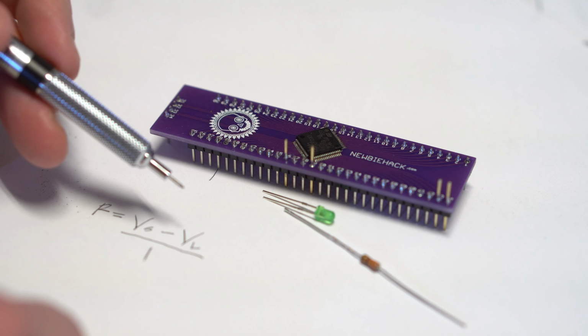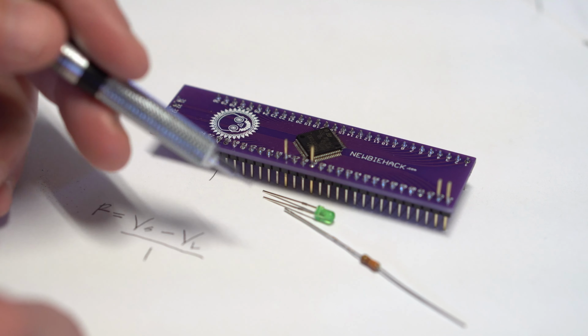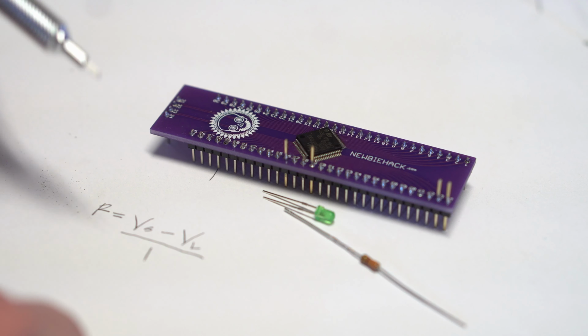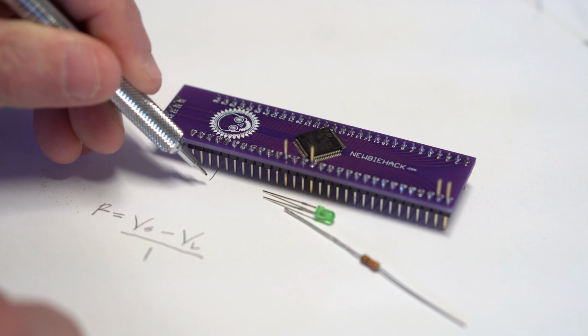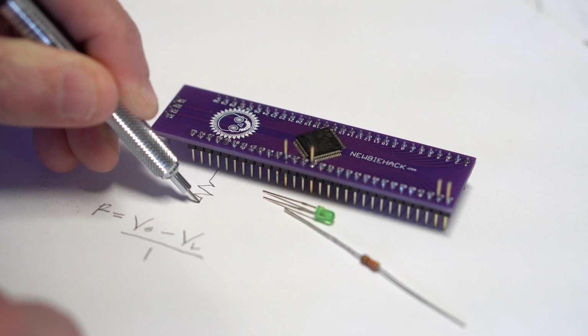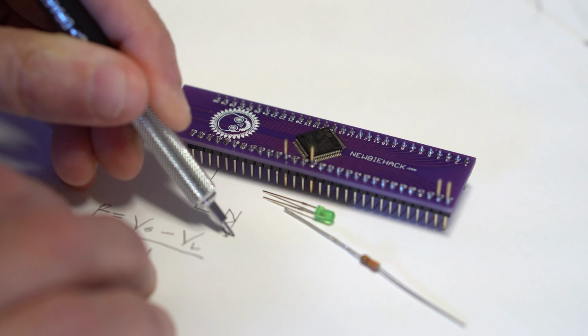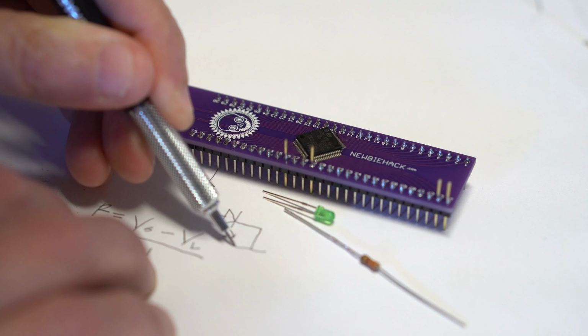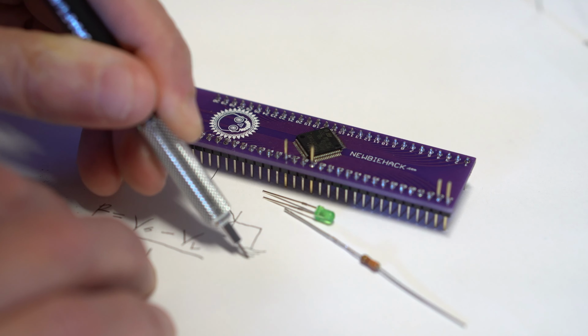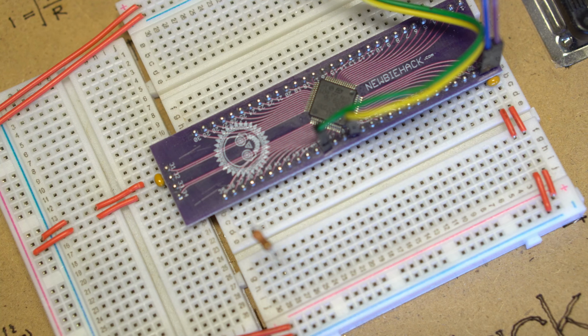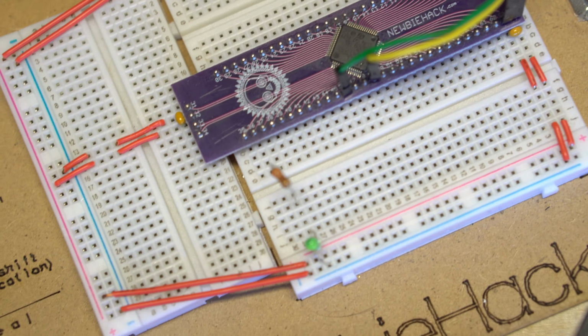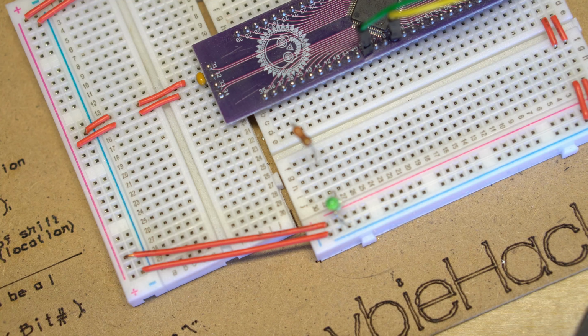Let's draw the schematic. You're going to put the resistor in line with the LED. So let's draw the resistor. So this is what the resistor would look like. And now let's draw the LED symbol. And the LED will be connected to the ground power rail. Let's add the resistor and the LED to the breadboard. Make sure to have the LED oriented so the flat side of the LED is connected to the ground rail.